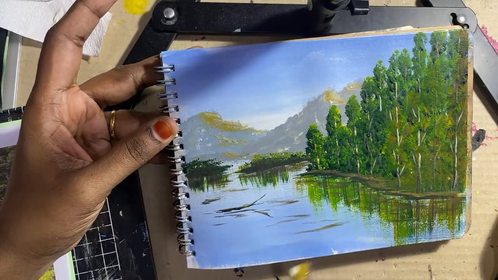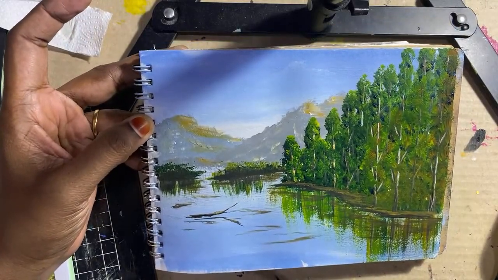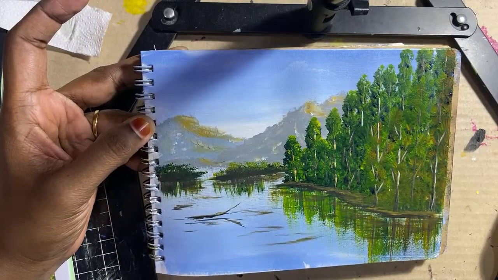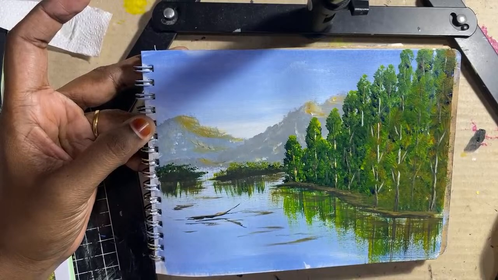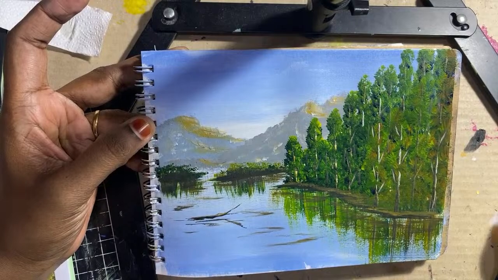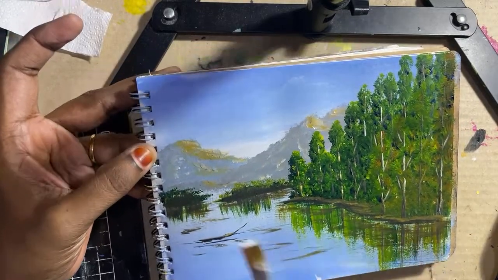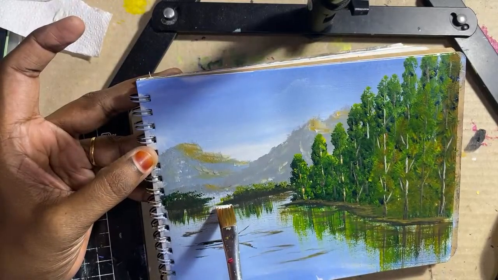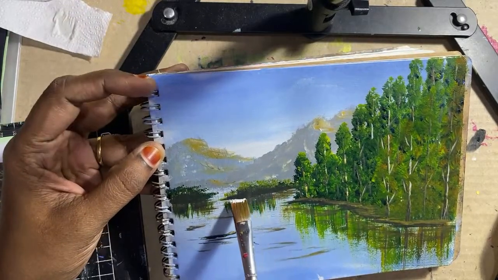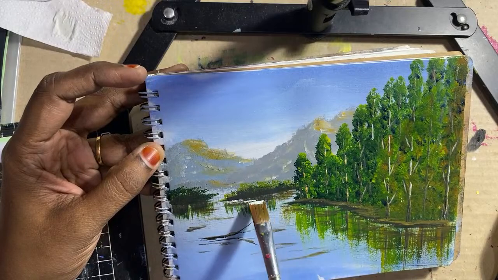So now we need to add the highlight. That is what makes our artwork look realistic even more. To add the highlight, I'm just gonna wash my brush and pick up titanium white alone. Now I'm just gonna add some dots, the highlighted effect over here. Just dab it a bit slowly. Don't add too much white. Just touch, lift, touch, lift.